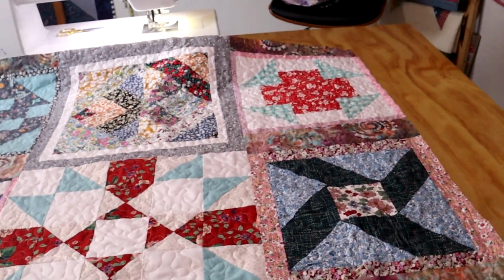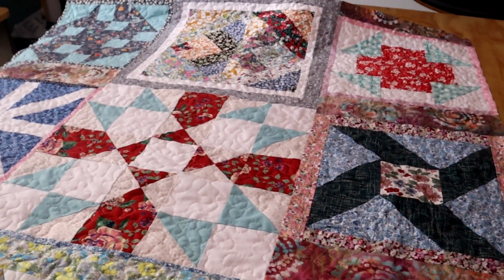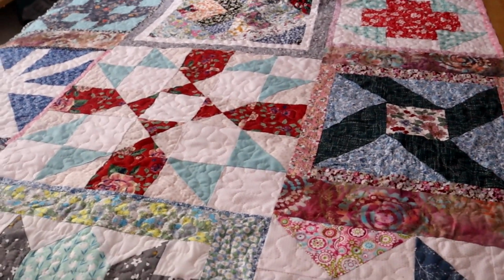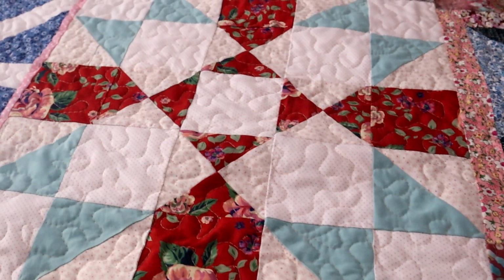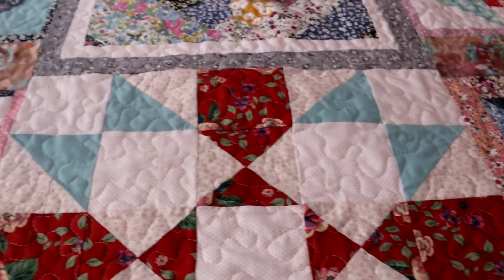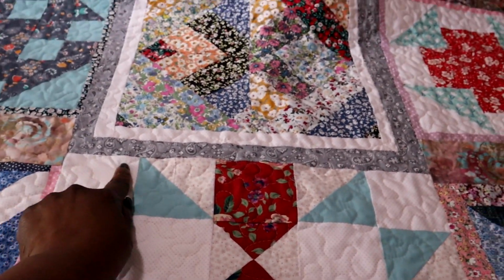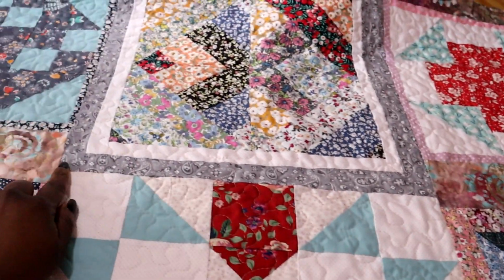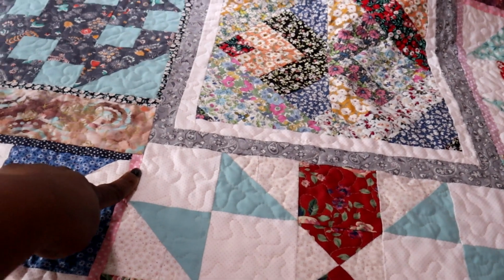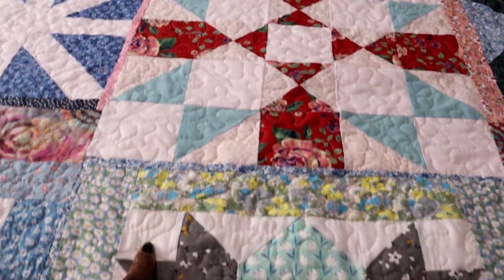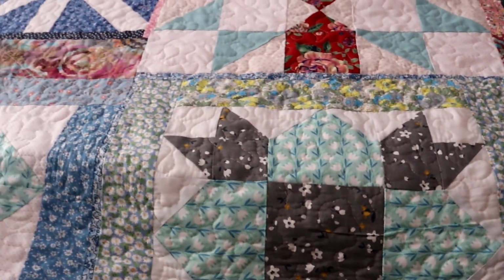In all honesty, it's a scrappy quilt, isn't it? It's a scrappy random block quilt. All of these strips that I added were scrappy. Obviously, I built the middle square up, and I used this square here, measured it down to this size, as well as this one here as well.